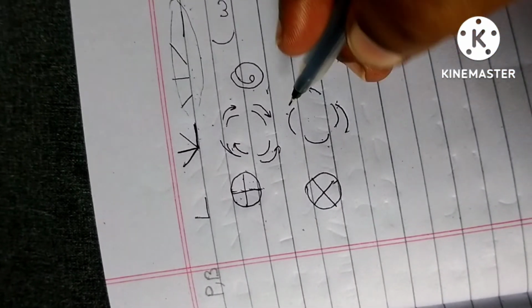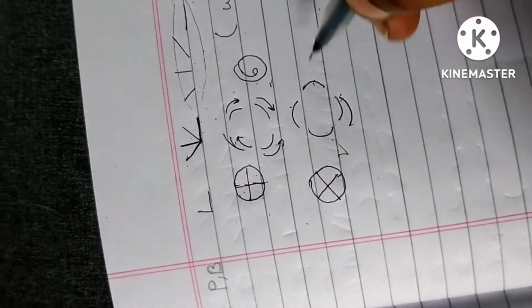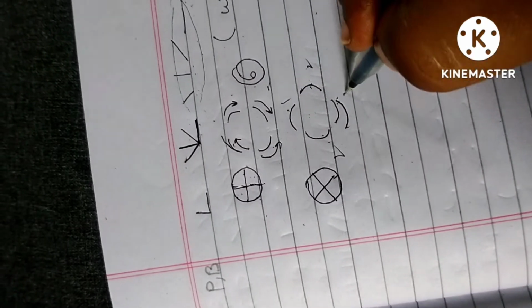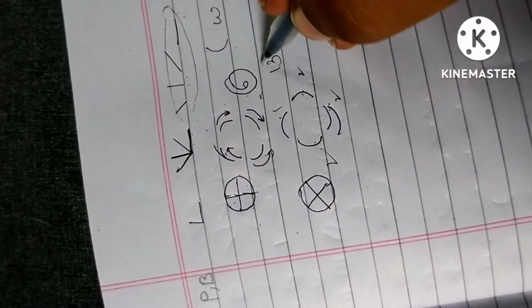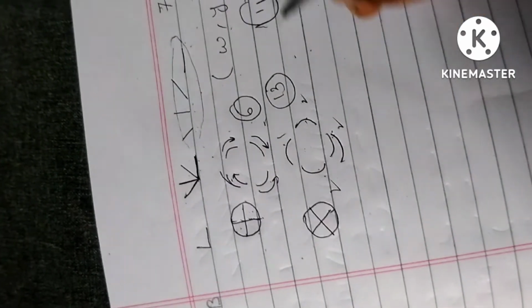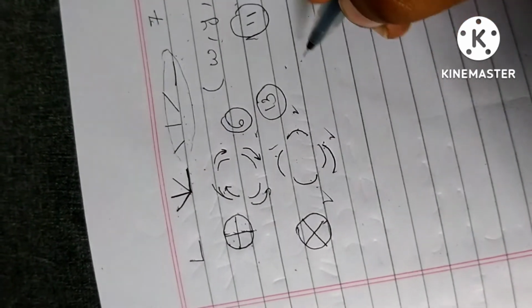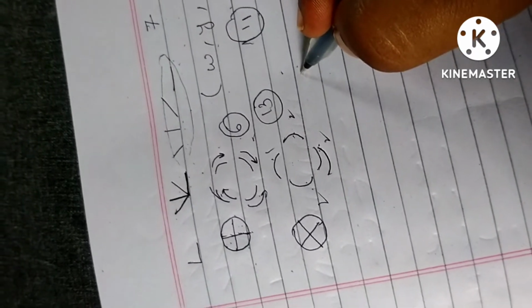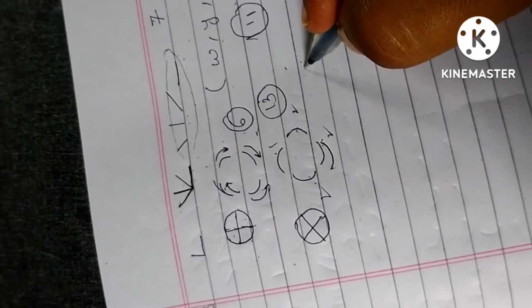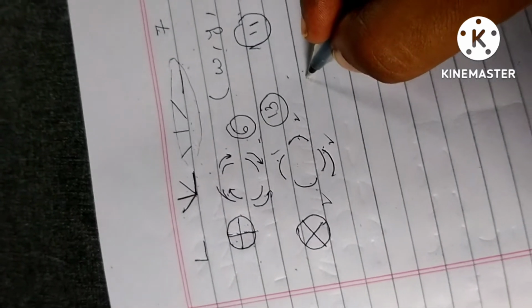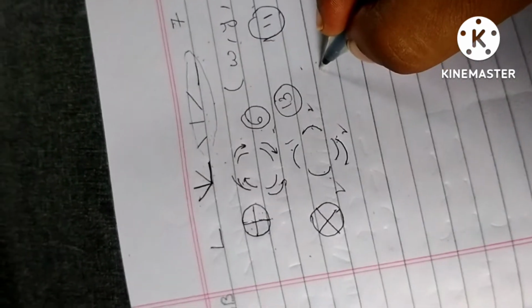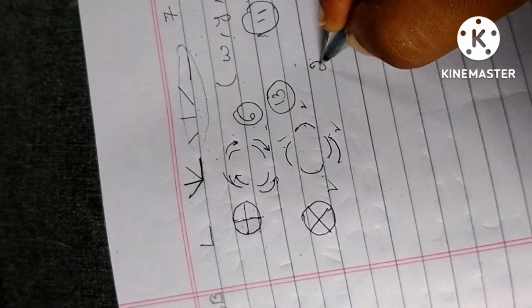So 2 plus 2 plus 1 plus 2, 6, 7. So totally 13. Here 13 consonants and here 11 consonants. Totally we are getting 26 consonants.